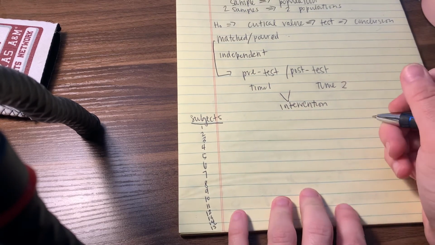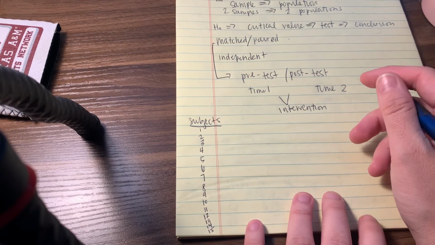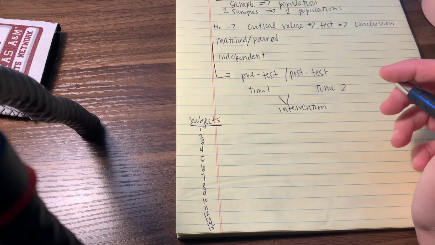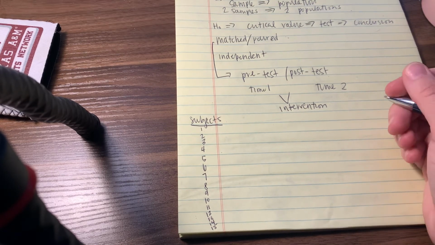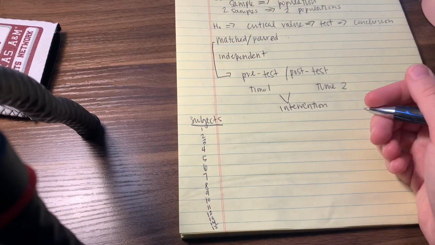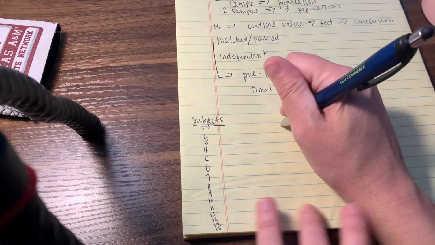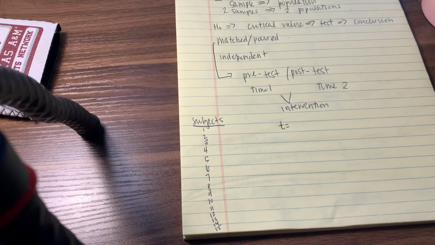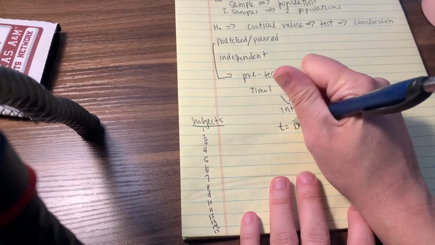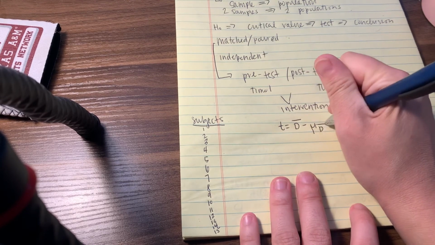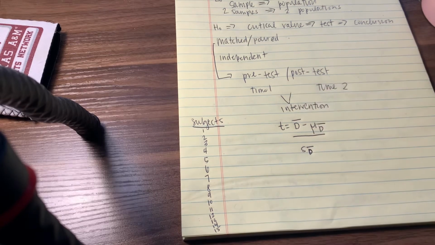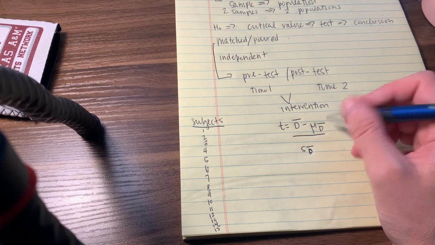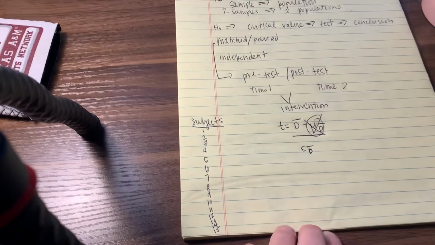So basically, we are going to compare our observed mean difference to the assumed mean difference of 0 and divide the result by our estimate of the standard error, which then gives us a t-value, okay? So the calculation for the t-value is as follows. t is equal to d bar minus mu sub d bar divided by s sub d bar. Now, if we assume that mu sub d bar is equal to 0, then we can just drop that from the equation.